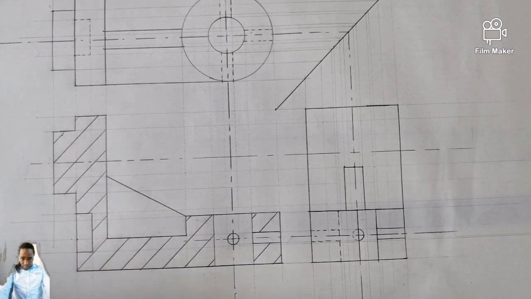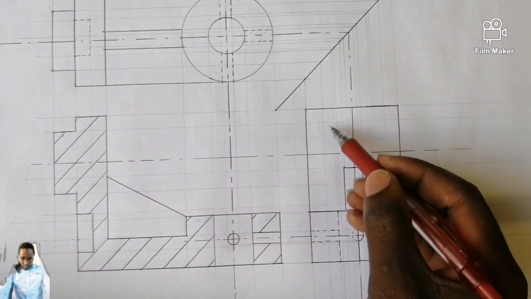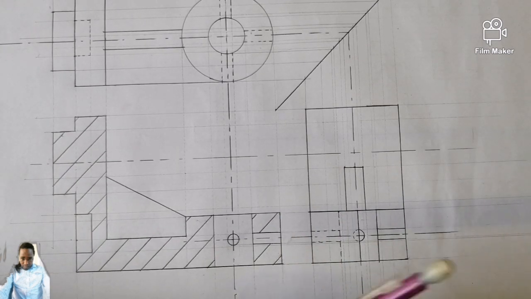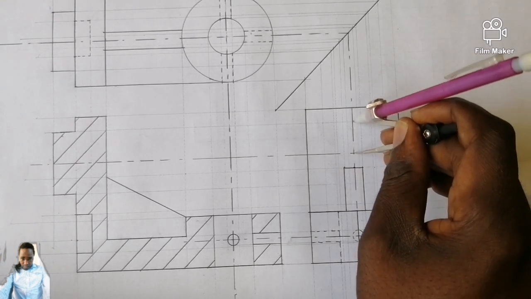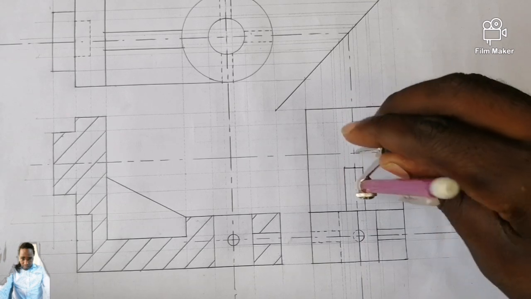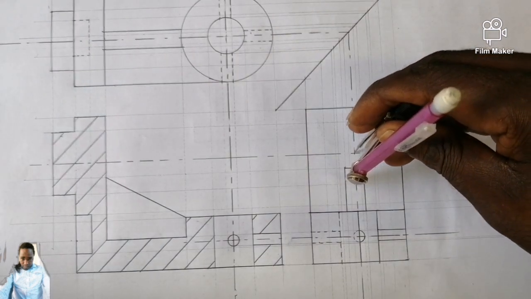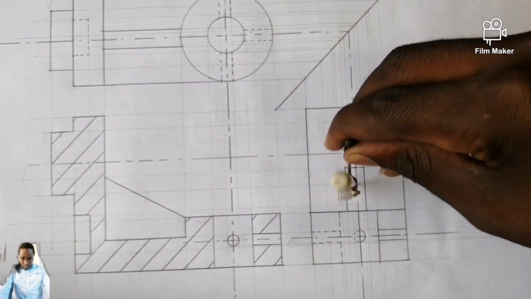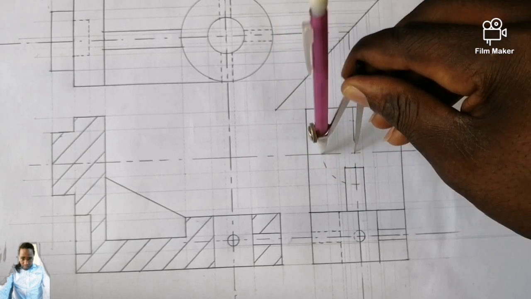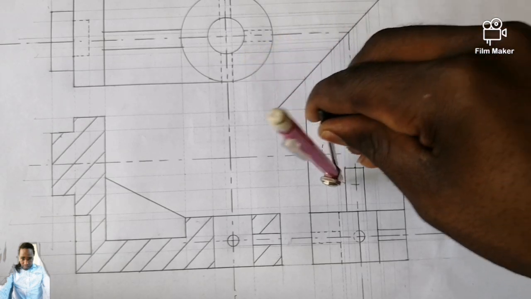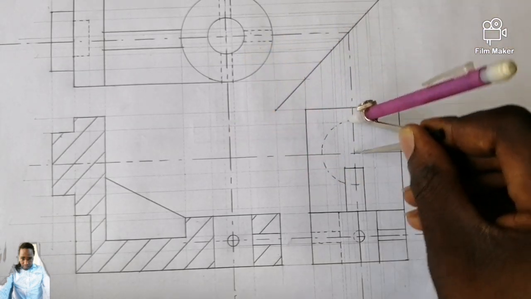So is there anything else? This one was going to be in hidden. For the sake of interest, let me draw it hidden. It's not a center line, but it's hidden.